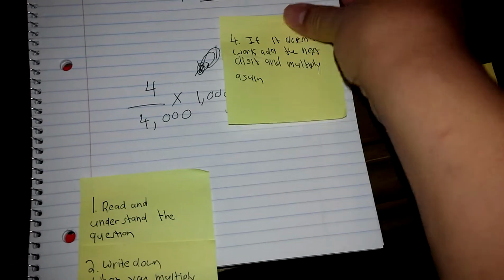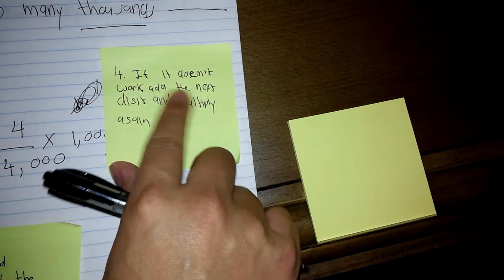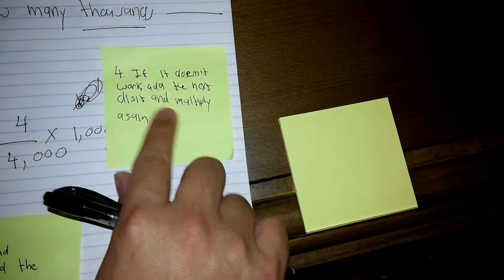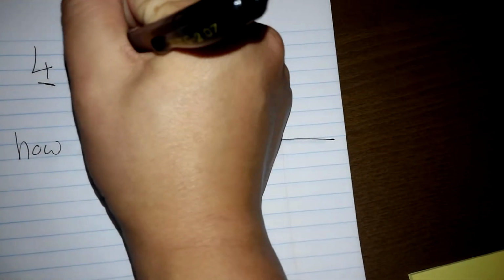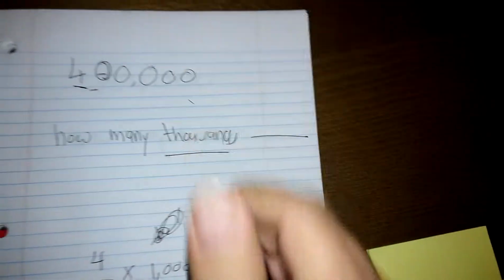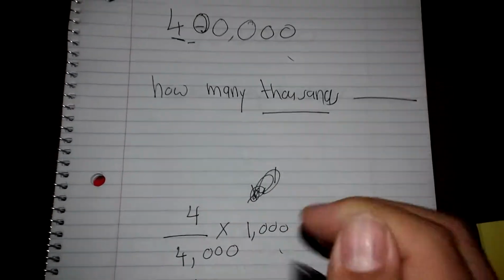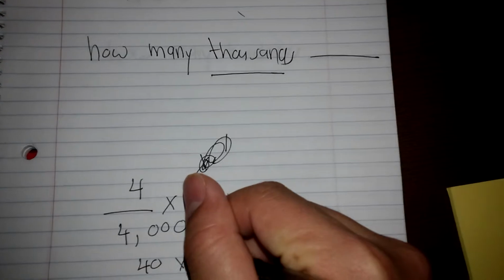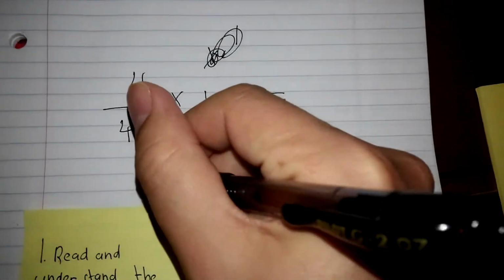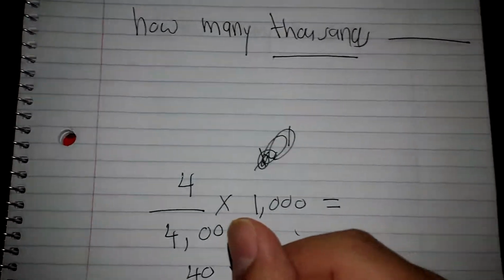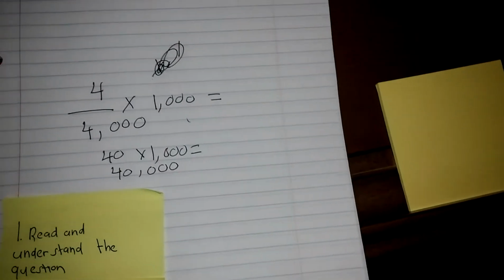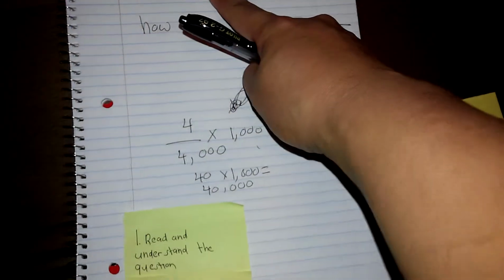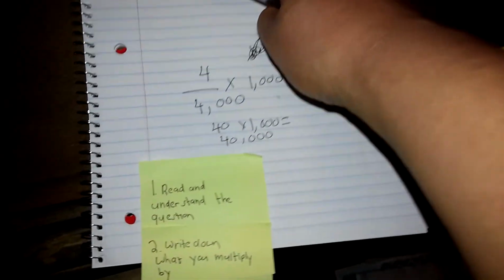So here's step 4. If it doesn't give me the answer, if it doesn't work, go back, add the next digit, and multiply again. Okay? So let me go back over here. What's the next digit? The next digit is a 0. So I'm going to do 40, right? Because I have my 4, I add the next digit. So 40 times 1,000. I'm going to write down 40, add my 3 zeros. What's my answer? 40,000. Do I have 400,000 yet? No, I don't.